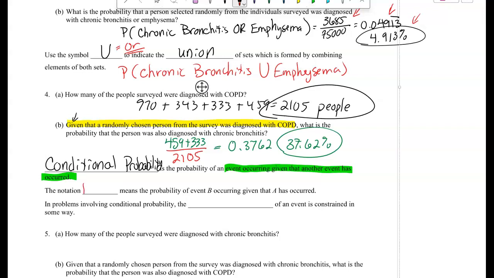And this is really unique. The notation is P, the probability of B given A. Now, what's A? The one that's happened. It's like the narrowing. That would be your COPD with this one. Your B is like a subgroup of that value. All right. Here's what we mean.